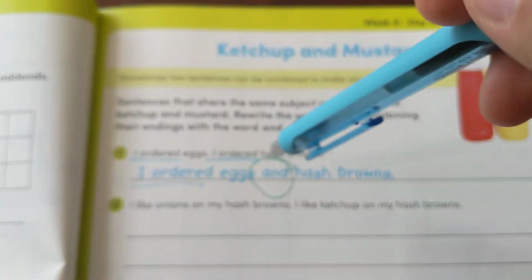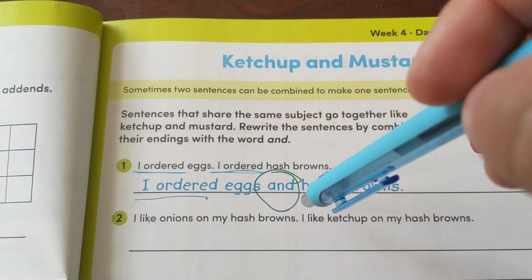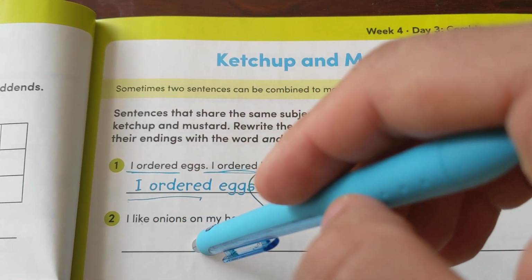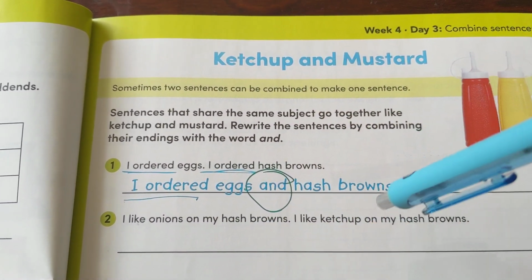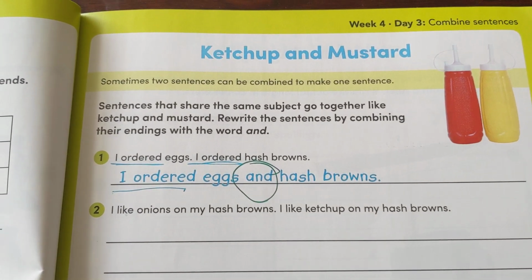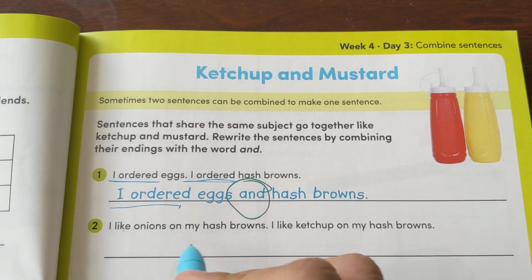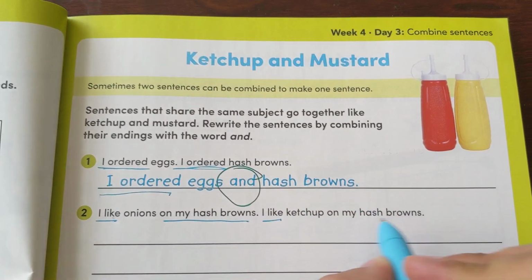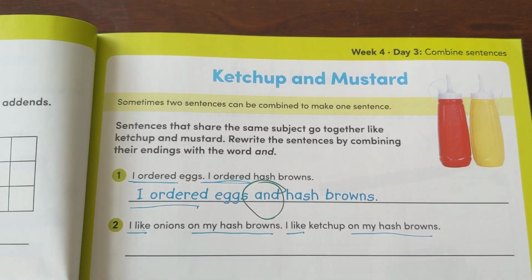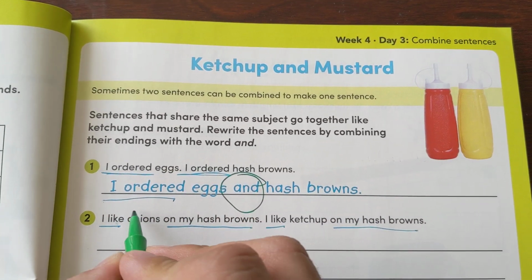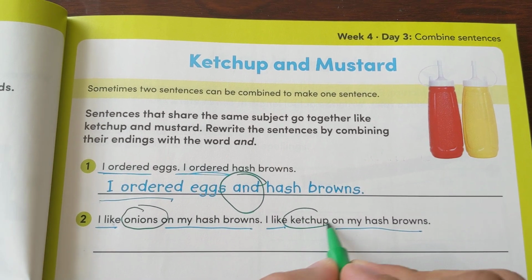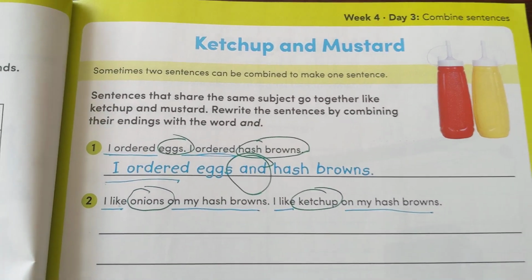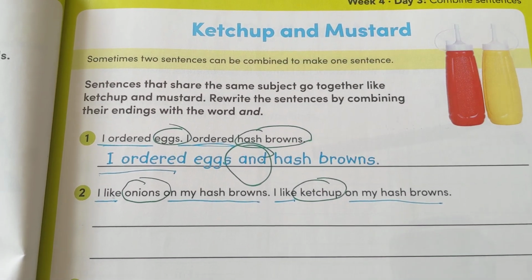So here's, I like onions on my hash browns. I like ketchup on my hash browns. So here, I like onions and ketchup on my hash browns. So we're taking what's repeated, I like on my hash browns, and what is different, or the information that we're combining, that's what we put in the middle of the "and."